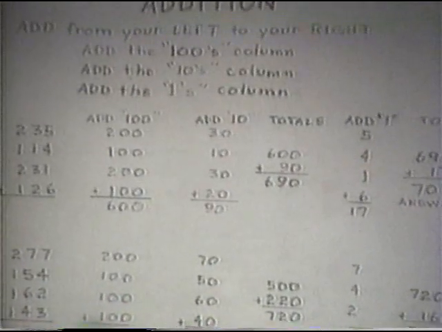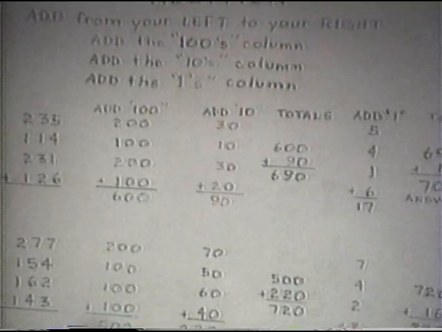Now then, for addition, we're going to do some addition the quick and easy way, okay? Look at this. Now we're going to add from your left to your right. Don't have to always add from your right to your left. You add the hundreds column, you add the tens column, you add the ones column, just as we did before when we multiply. So if you have numbers like 126 added to 231 plus 114 plus 235.